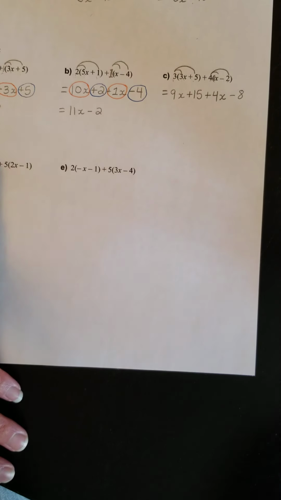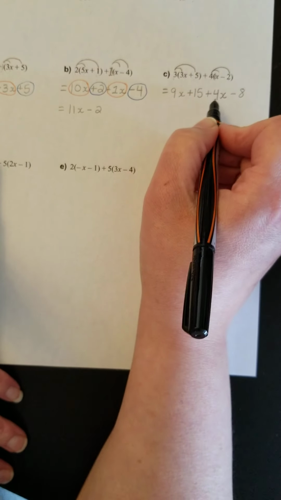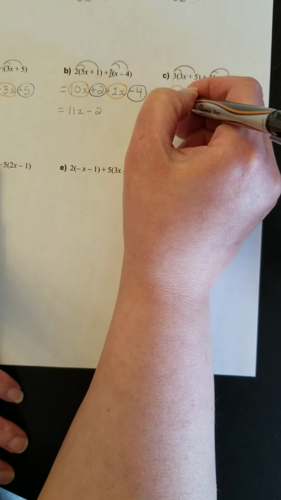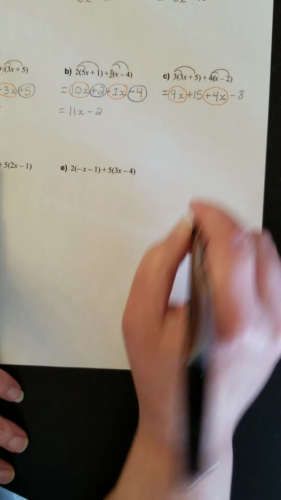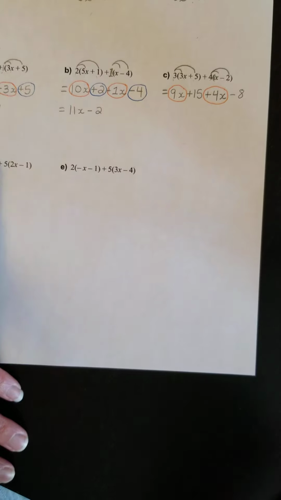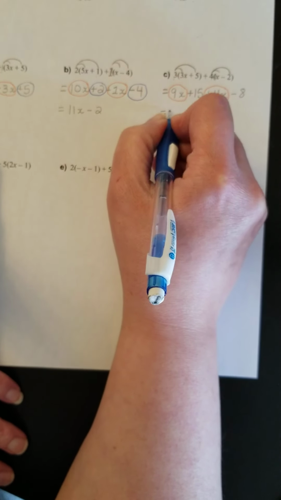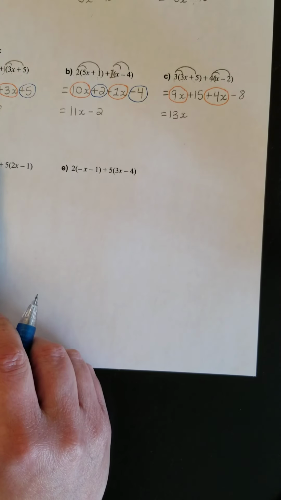Now we're going to look at our like terms. So we have 9x and plus 4x. So those are my x terms. I like to color code these if I'm looking for them. So I have 9x here plus 4x. That gives me 13 x's.